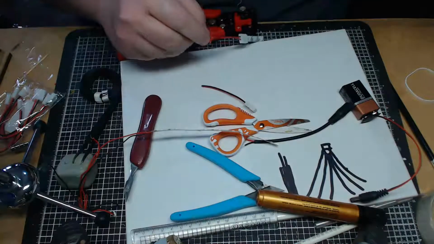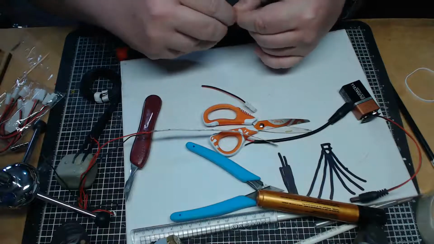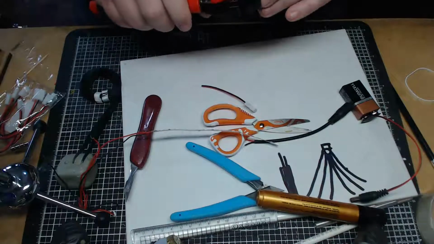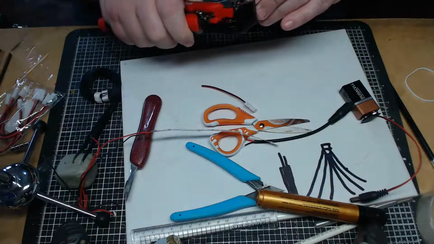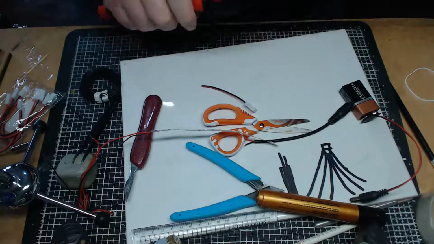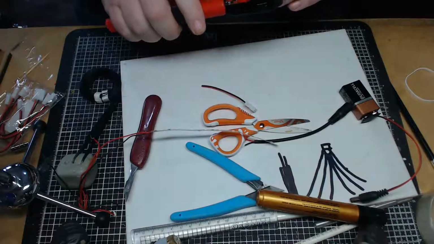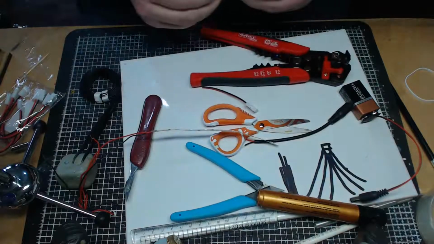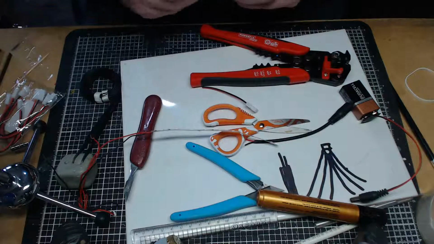Unfortunately, my solder stuff has not arrived. I said earlier that everything had arrived, but I've just realised my soldering bits and bobs that I ordered have not turned up, which is somewhat annoying because these are not tinned, so we'll just twist these.